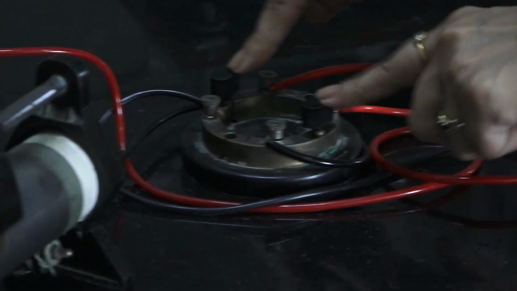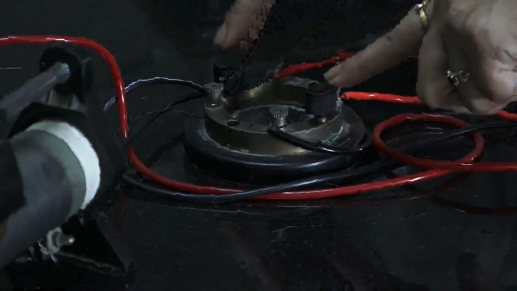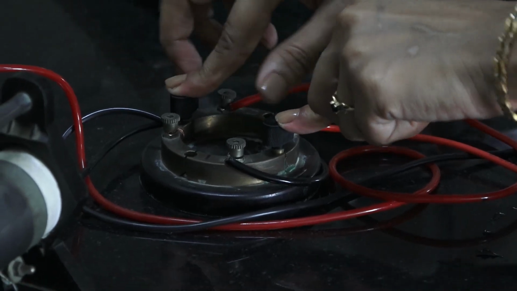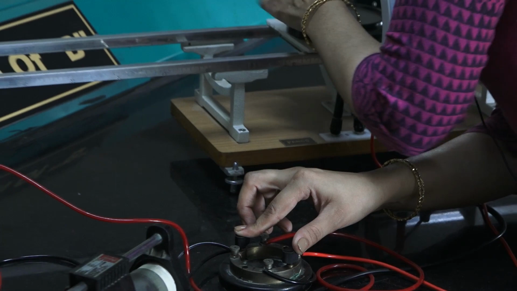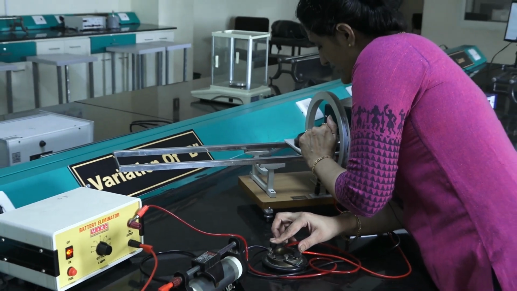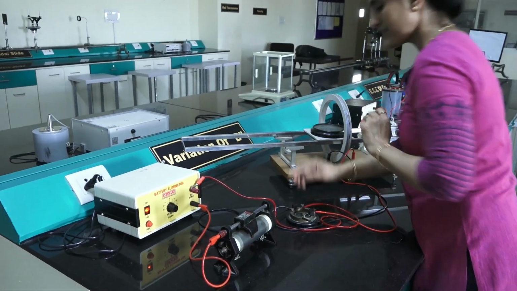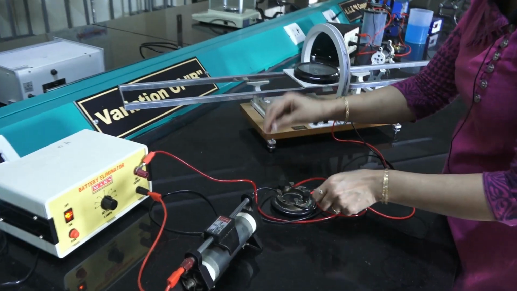For example, right now I have placed both the ends in the opposite way. So in this case, if my current is moving in a clockwise direction, I will note down the readings of both the pointers as theta 1 and theta 2. For example, my theta 1 is coming at something like 76 degree and theta 2 is coming at 75 degree. So this I will note as the reading of theta 1 and theta 2.